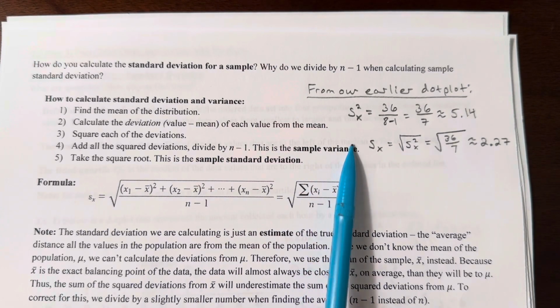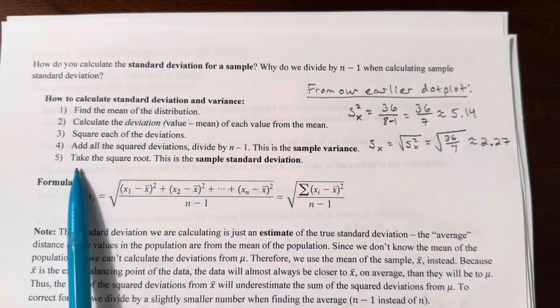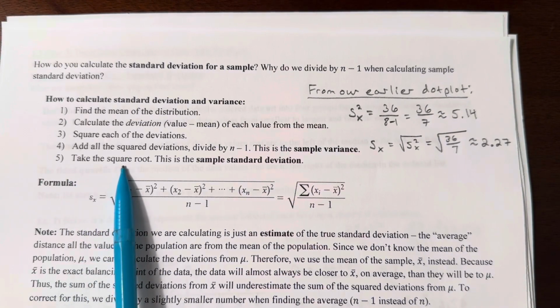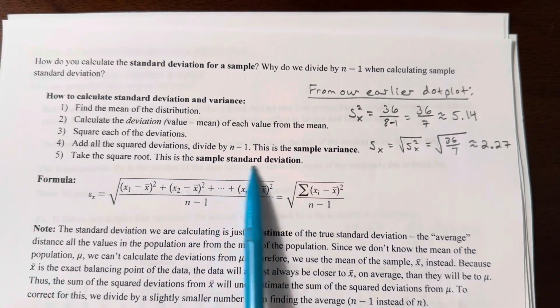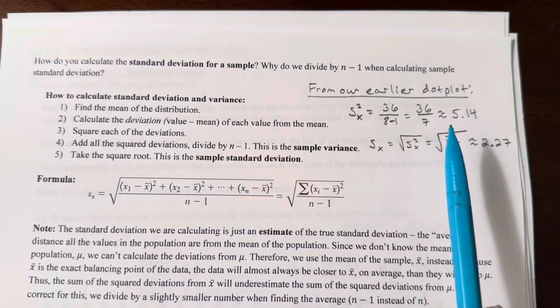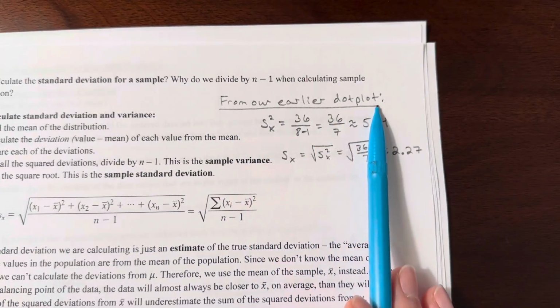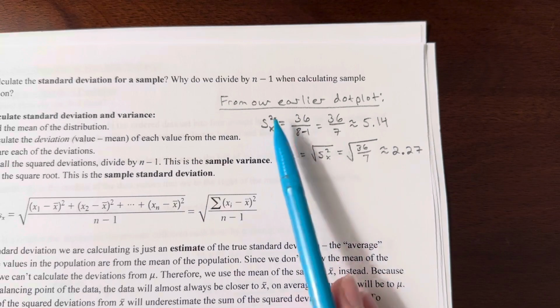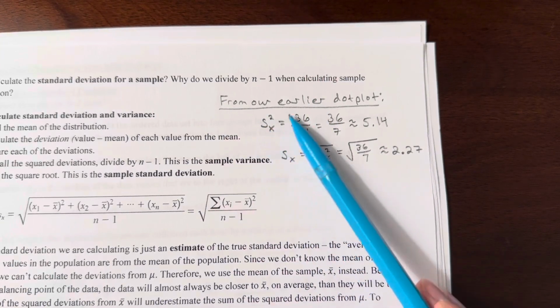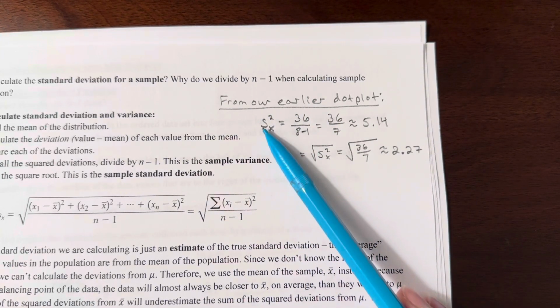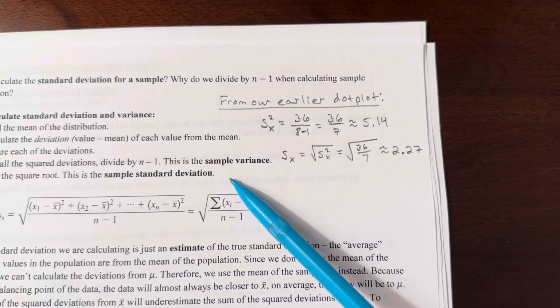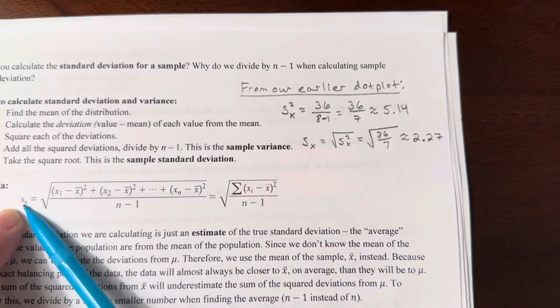So that's the variance from our sample. Take the square root of your sample variance, and this is the sample standard deviation, the standard deviation from our sample data. Now, from our earlier dot plot, if we were to do this, our sample variance, s squared sub x, we change from sigma to s.